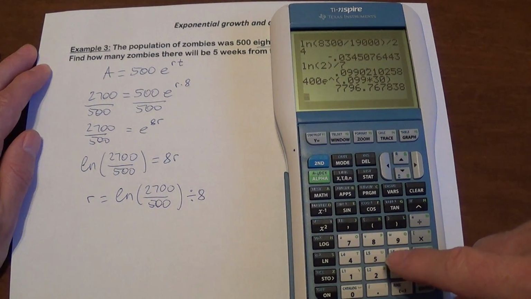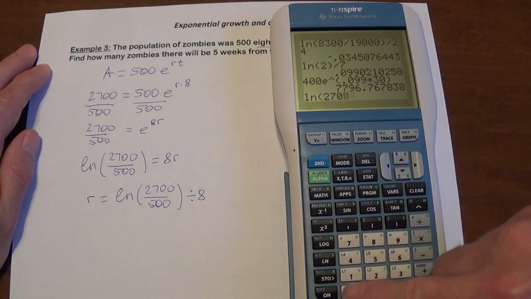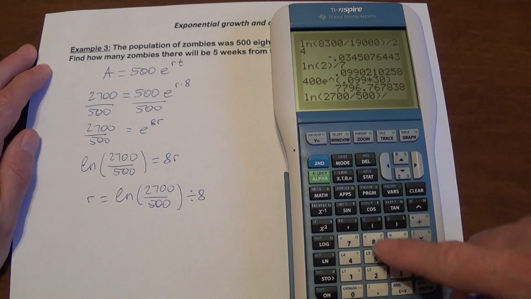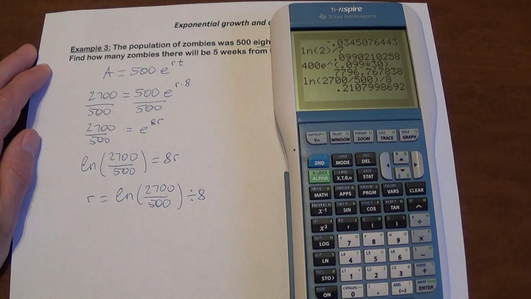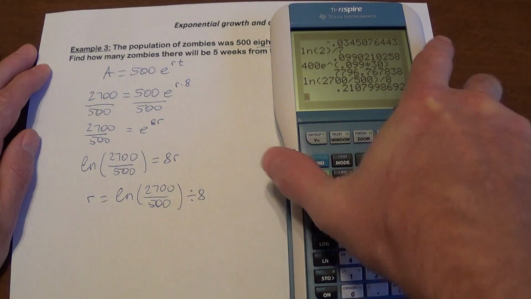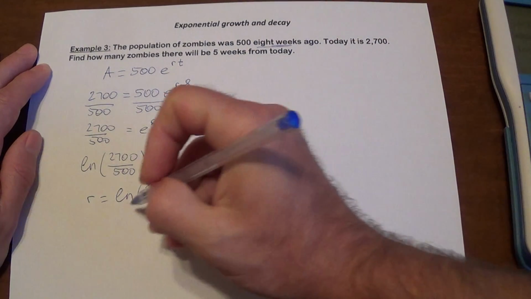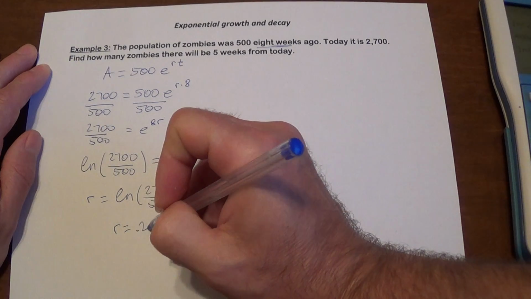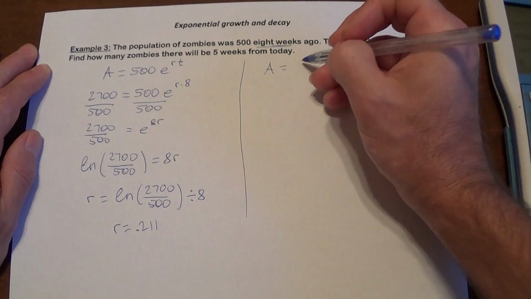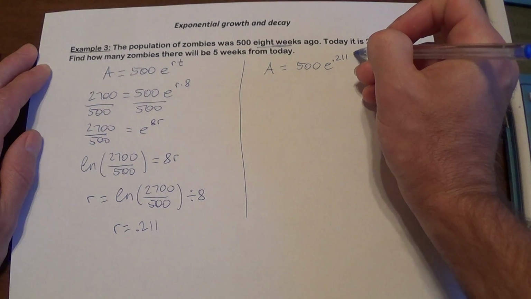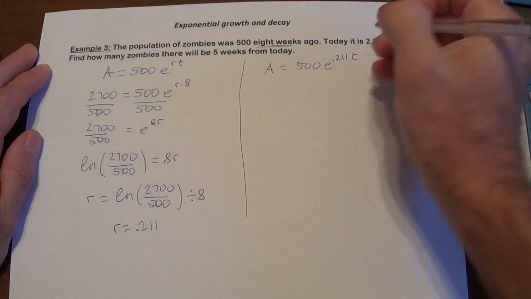Alright, so we are going to take ln of 2,700 divided by 500, divide by 8, and this will give us 0.21079. We're going to round it to 0.211. So R equals 0.211. So we're going to go back to our original problem. We did get a positive value just like we suspected.